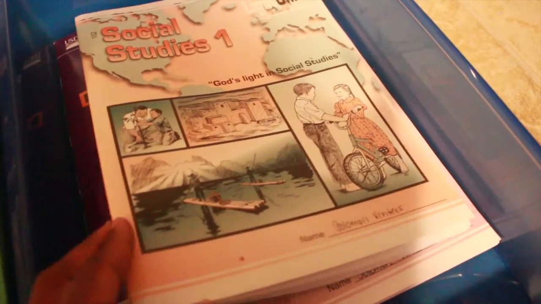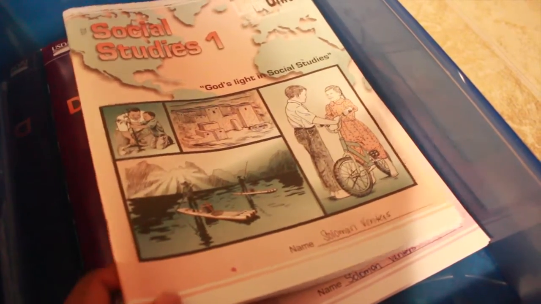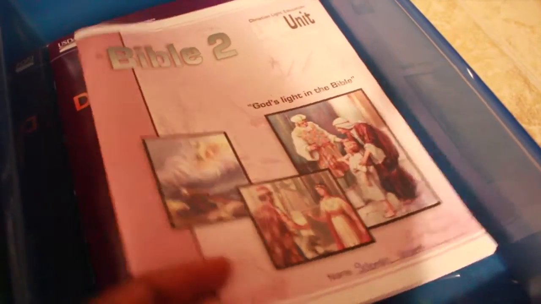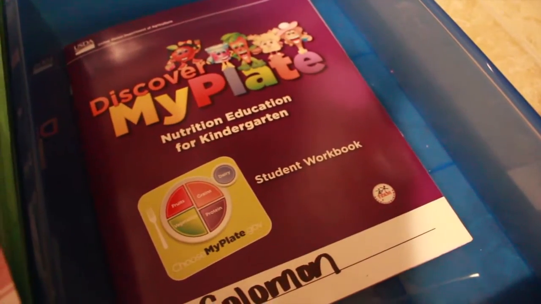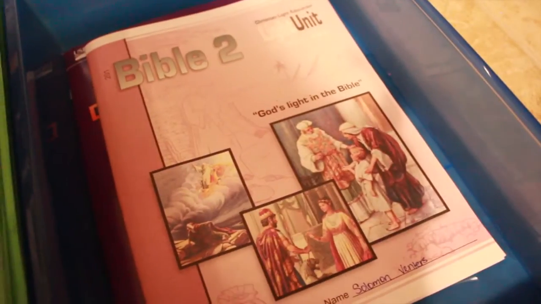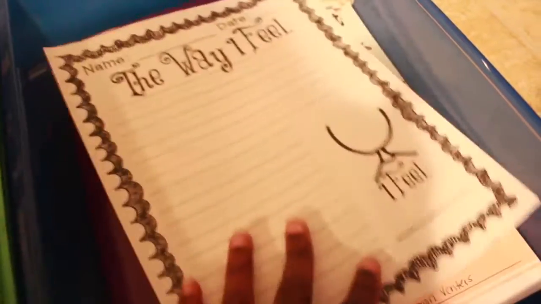Continuing on with social studies, we are talking about families and feelings in our Christian Light Education. Bible, again, our typical Bible, and then we're doing for health, MyPlate. So one day a week he will do one of these activities for his elective.